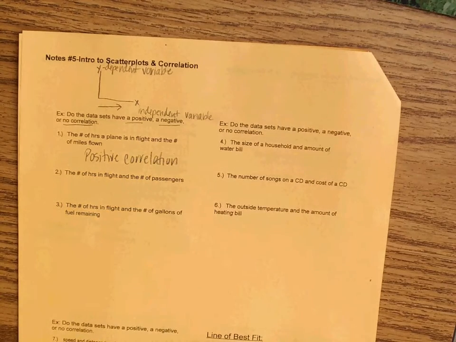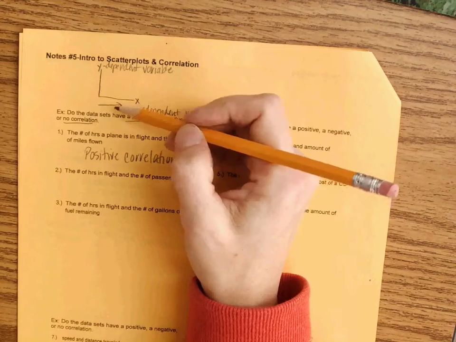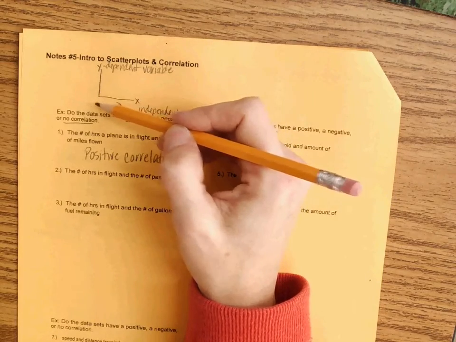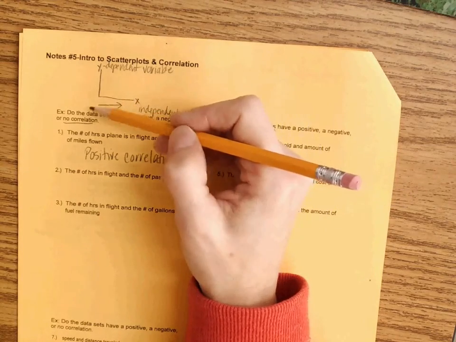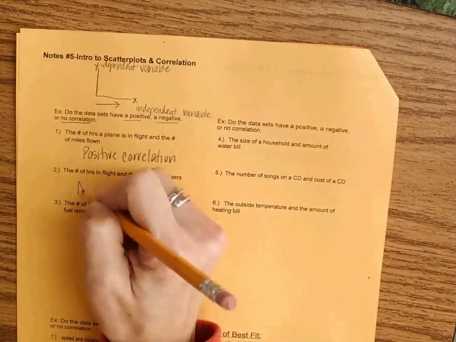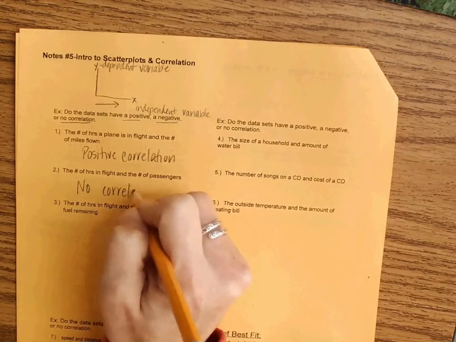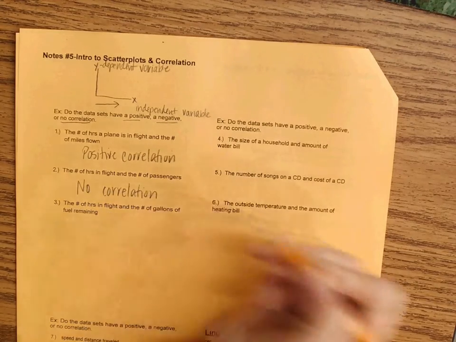Then for our second example, the number of hours in flight and the number of passengers. So the longer you are in flight, do the number of your passengers increase? No, they can't just randomly land onto a plane in the sky. So this one is no correlation.